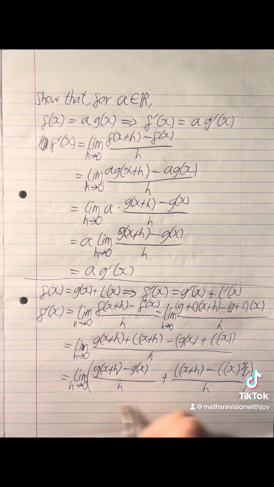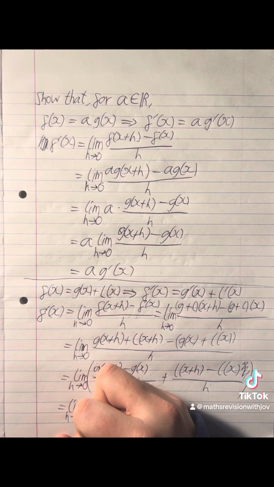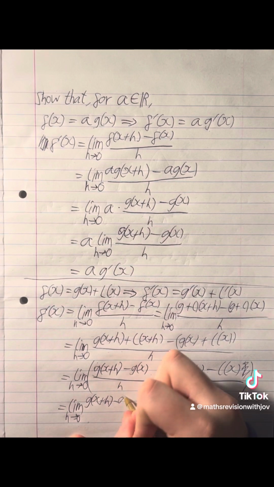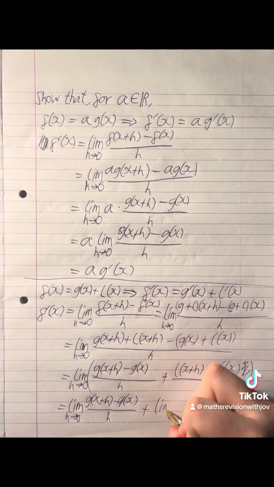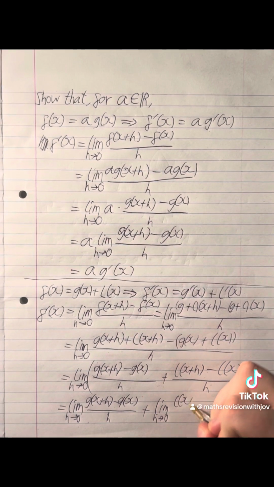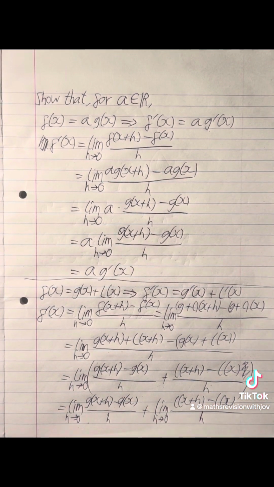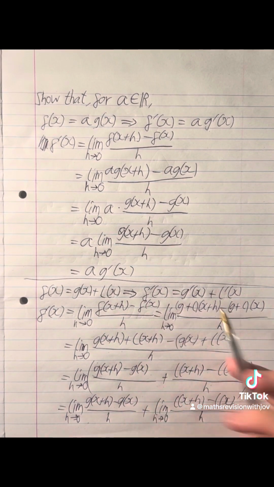It can also be distributed, so we get that that's equal to the limit as h tends to 0 of g of x plus h minus g of x over h, and then plus the limit also as h tends to 0 of l of x plus h minus l of x, and that's going to be over h as well. And because these are the definitions for the derivative of g and the derivative of l, we do get the desired result as I've written earlier.